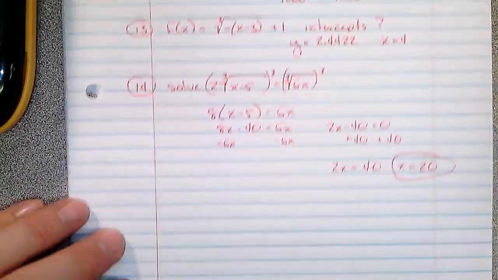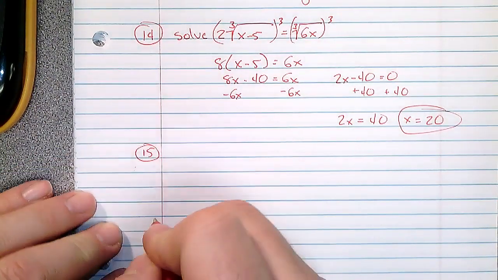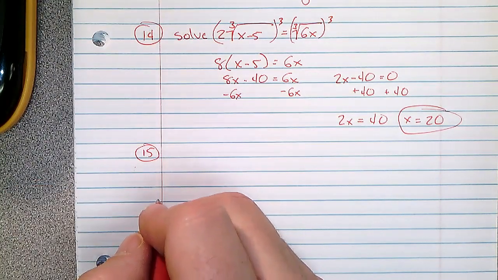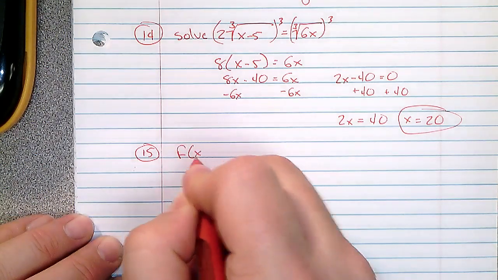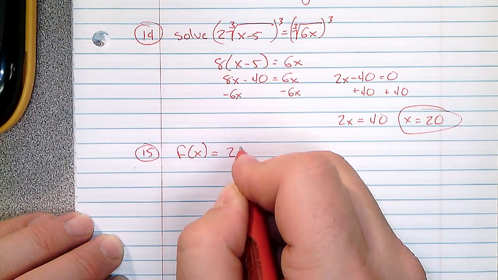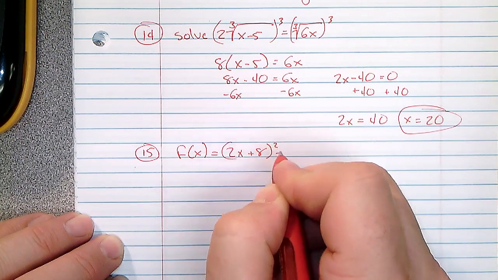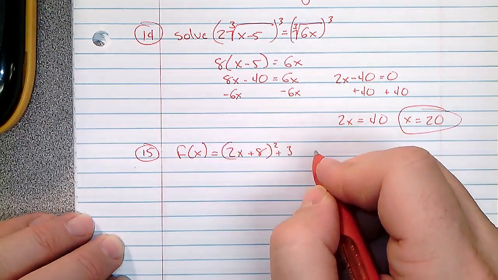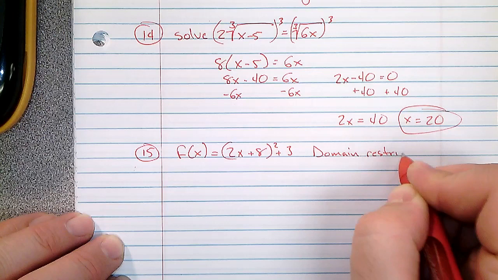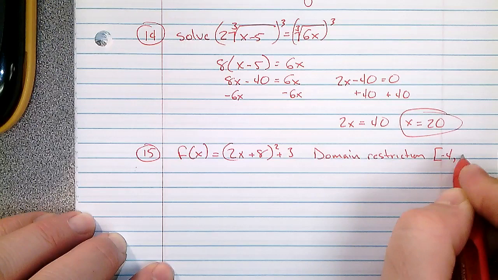Okay, 15. We have f of x is equal to 2x plus 8 squared plus 3 with a domain restriction -4 to infinity.